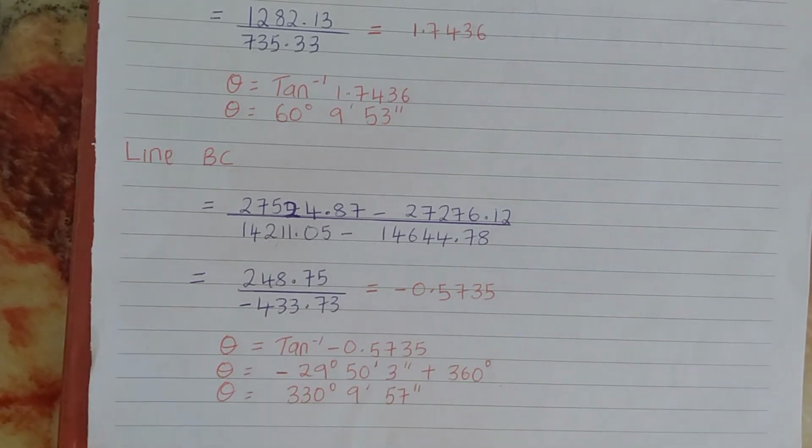So you find the tan inverse of negative 0.5735. When you find the tan inverse of a negative, you'll get the bearing in negative. So I got it as negative 29 degrees 50 minutes and 3 seconds.